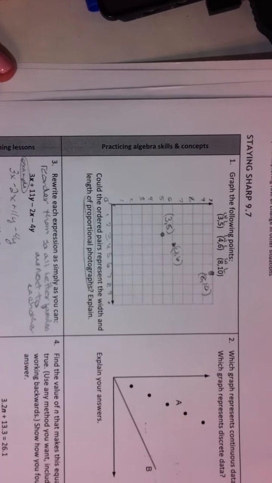All right, and then the last one, I wanted to give you a quick snapshot of what I think for staying sharp. So I'm going to leave this here. You can pause it and try to make out my work. You can pause it wherever you'd like. And there's my hint for the second one.